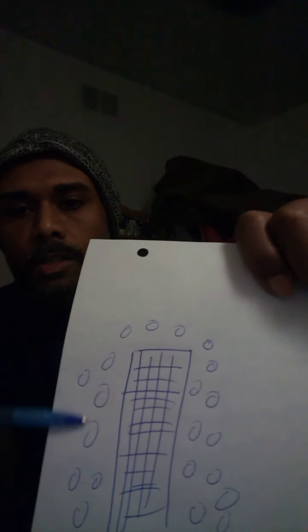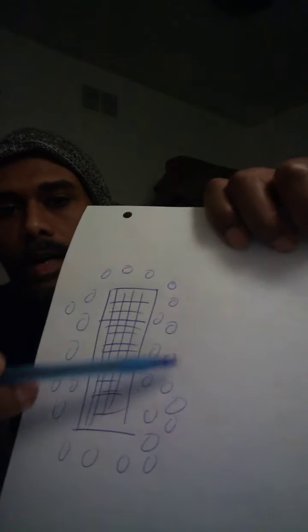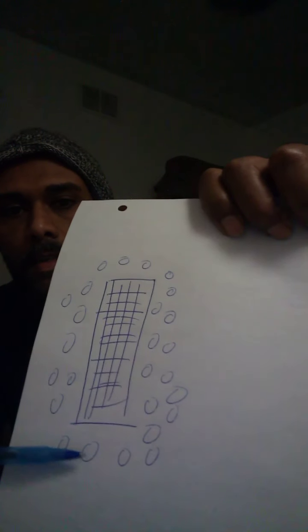These small circles, small bubbles, they are fat. What they do is act like a barrier between the muscle and the glucose.